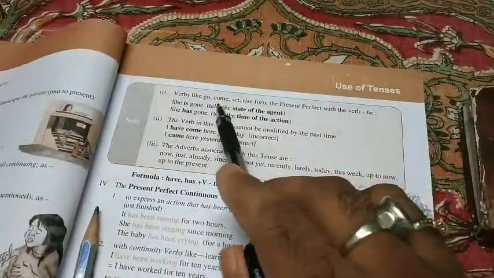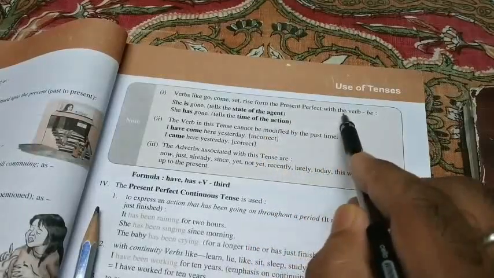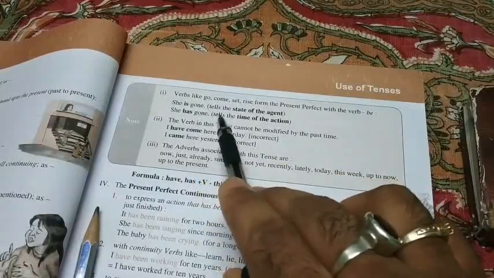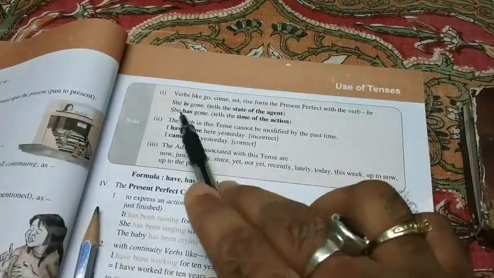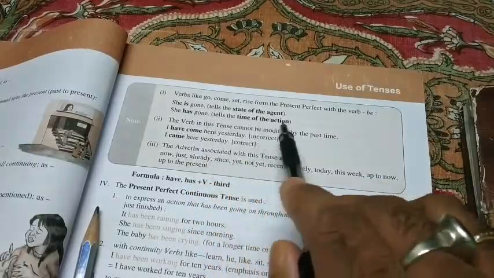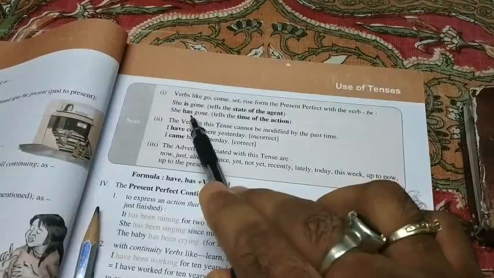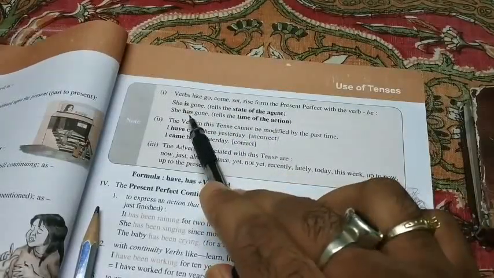Some verbs like go, come, set, rise form the present perfect with the verb be. She is gone tells the state of the agent, and she has gone tells the time of the action. She has gone mentions the time of the action.